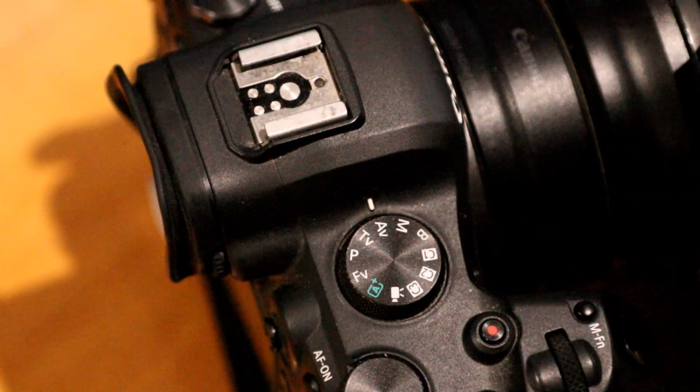Now, one setting that I do is I set my camera to aperture priority. In aperture priority, I adjust the aperture and the camera adjusts the shutter speed. The reason I'm such a strong advocate for aperture priority is that in different situations, you want the field of focus to be different.